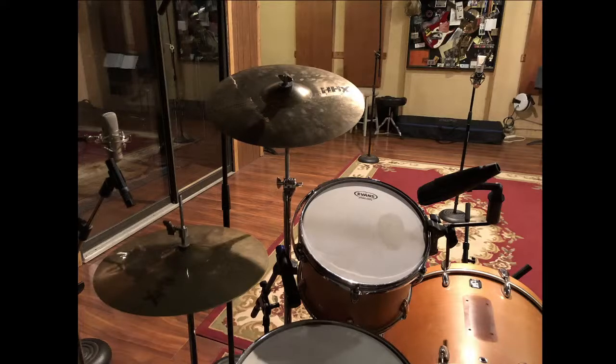And here we're looking at a rack tom, a snare drum, and the hi-hat. We'll start with the snare drum. I don't know how well you can see it, but kind of below where the rack tom is, you can see there's a Shure SM57 hanging out there.